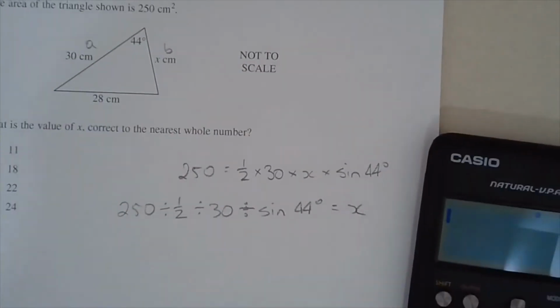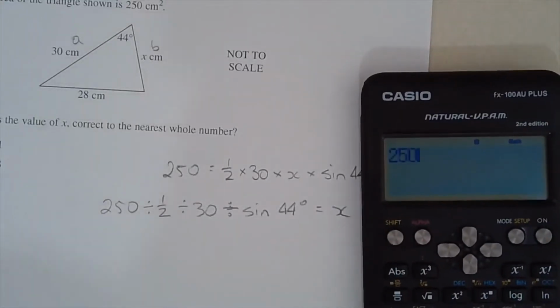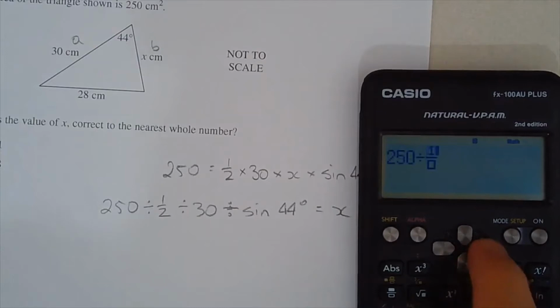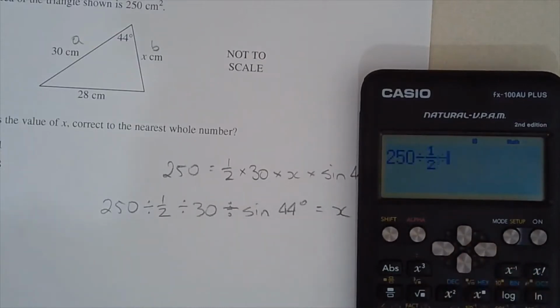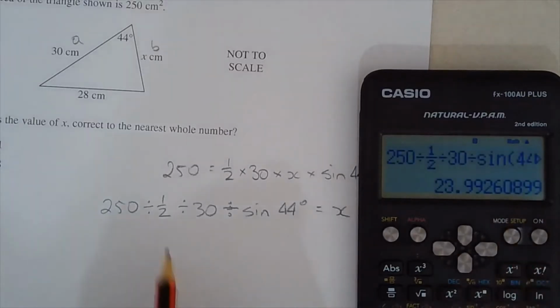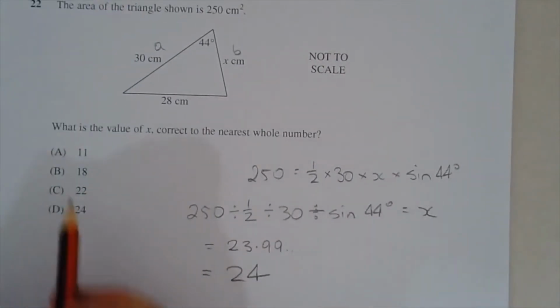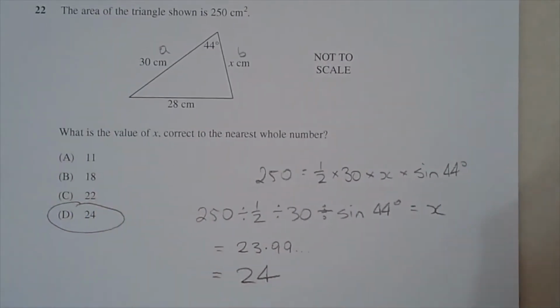So let's enter that in and see what we obtain. 250 divided by half, divided by 30, divided by sine of 44 degrees, and we get 23.99, which is equal to 24, correct to the nearest whole number, option D.